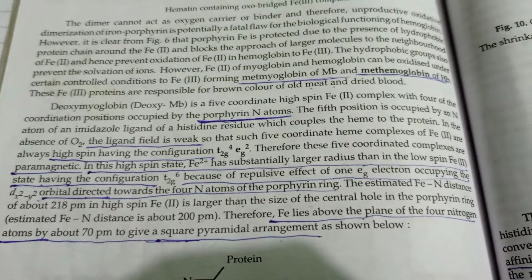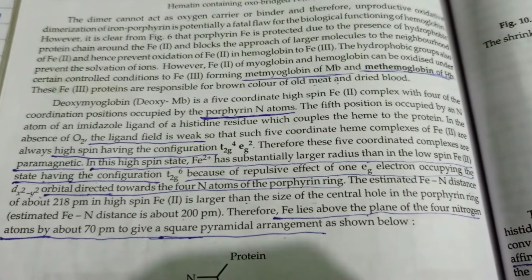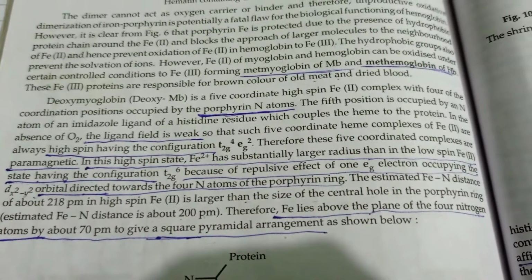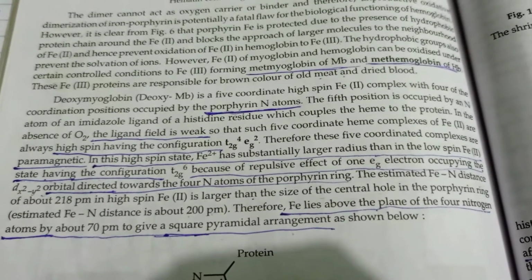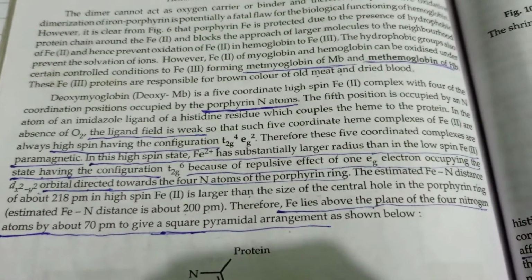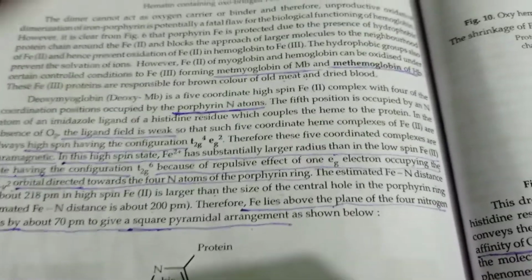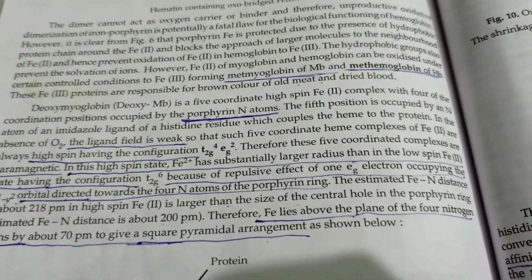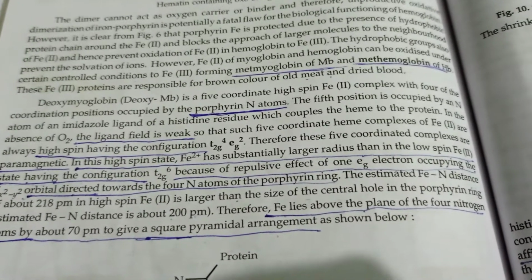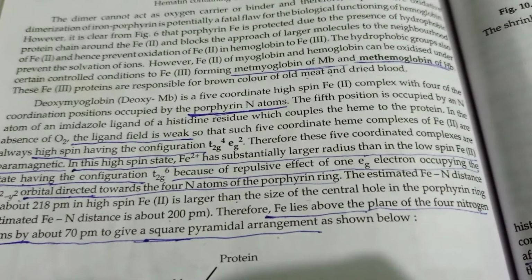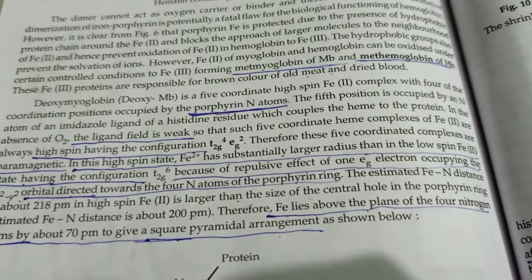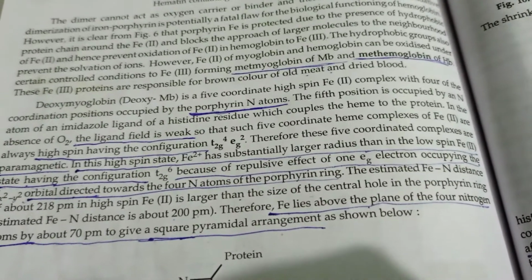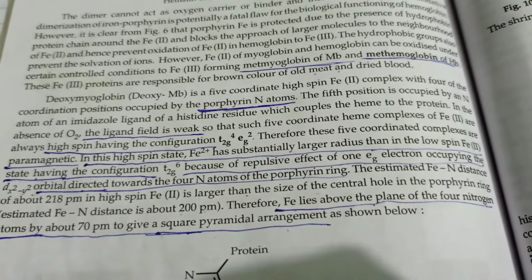But this is not the case because the iron atom is protected by the hydrophobic protein chain around it, which blocks larger molecules from approaching the iron atom. And thus the oxidation of the iron atom is prevented. But under certain controlled conditions, the oxidation can be carried out, and this iron 3 ion is responsible for the brown color of old meat and dried blood.